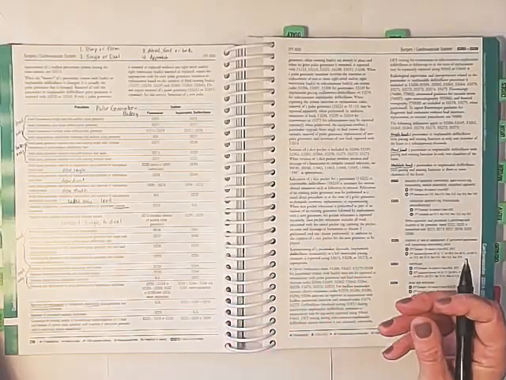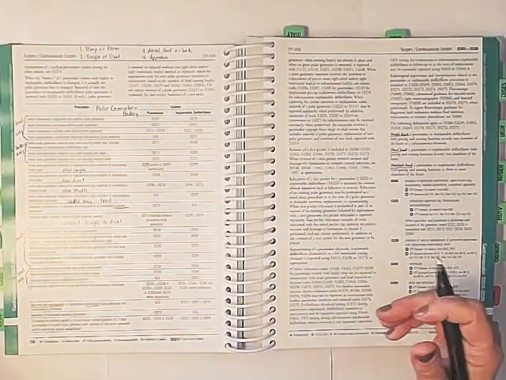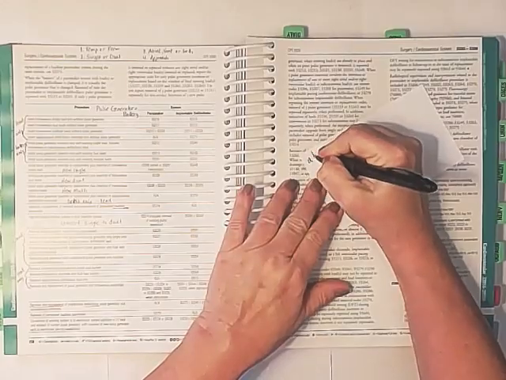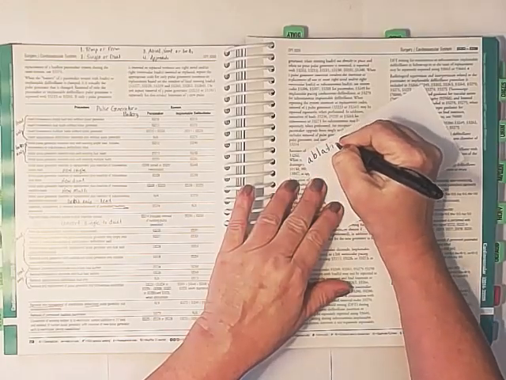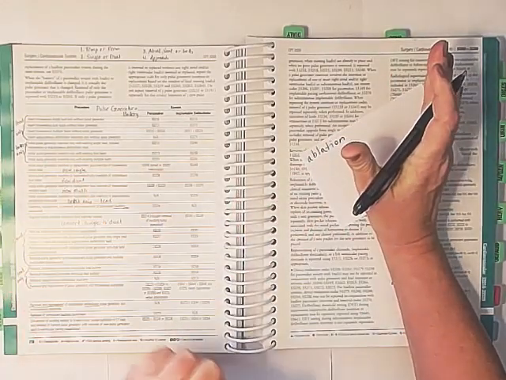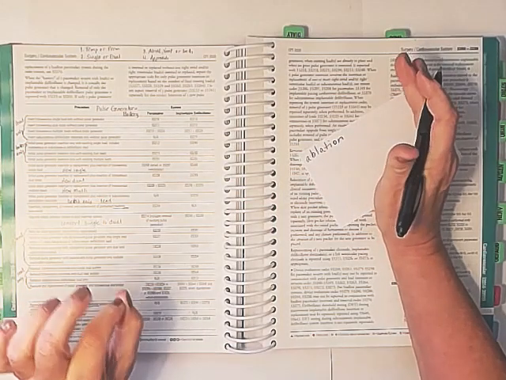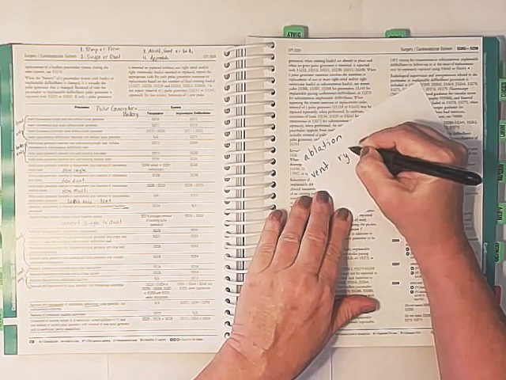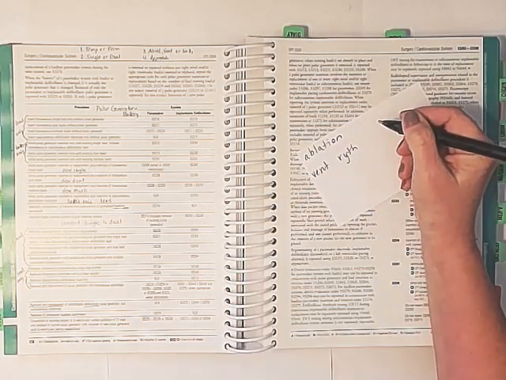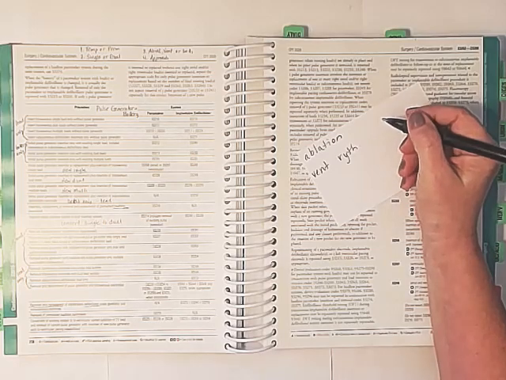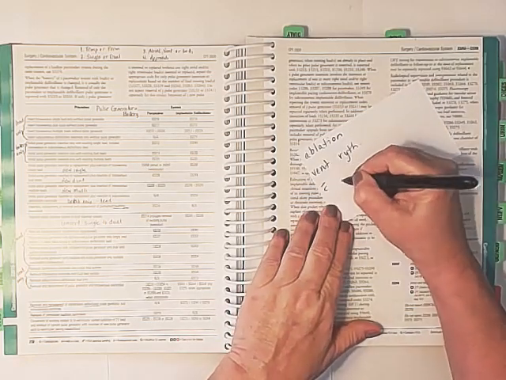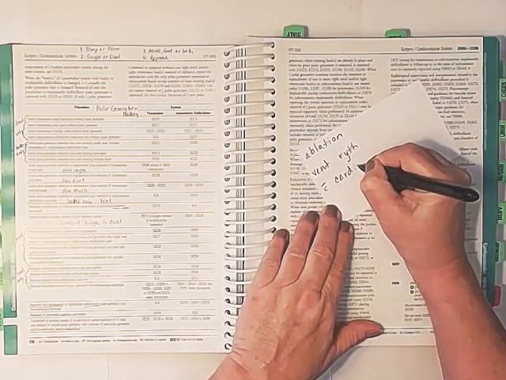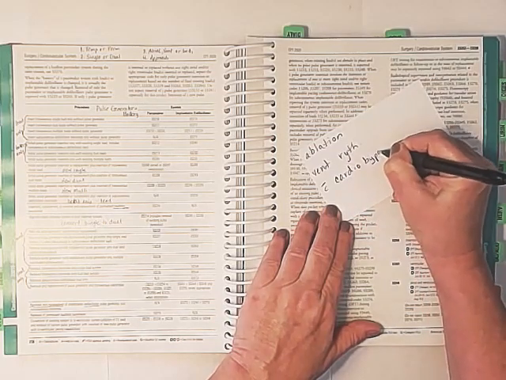Okay, let's do one more. Operative ablation, that's my word, ablation. I don't know of what yet, but that's my word. Of ventricular rhythm, so I have a vent rhythm. Performed on 62-year-old woman with cardiopulmonary bypass. With cardio bypass.